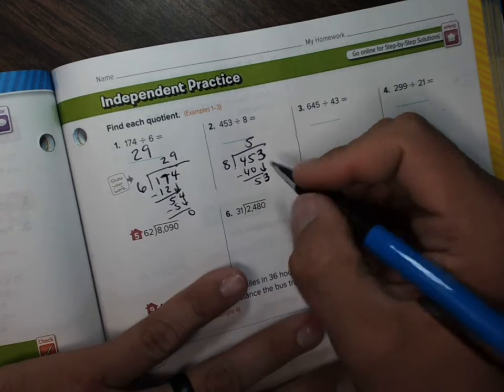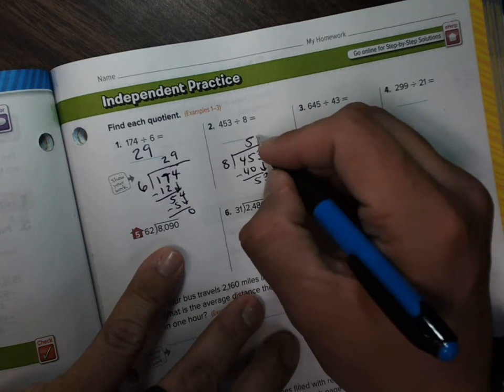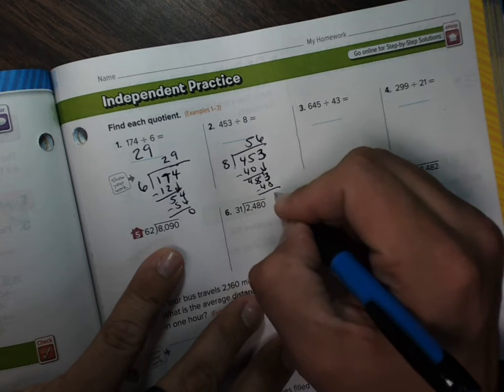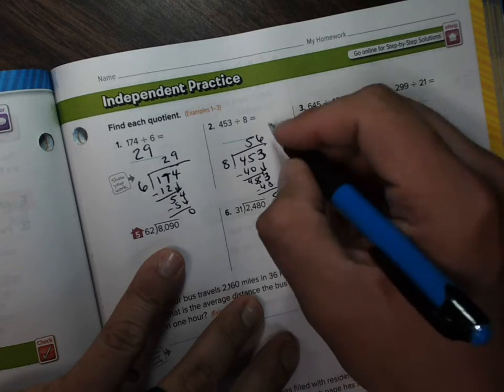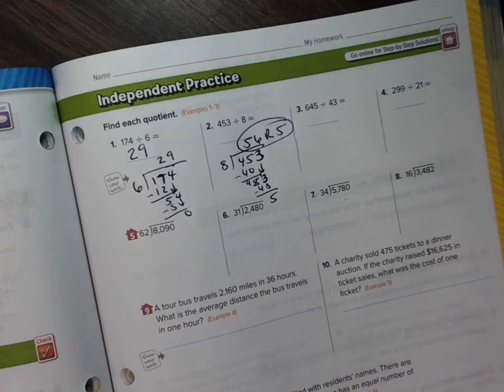Bring down the 3. Now I have 53. So 8 goes into 53 6 times. 48. So we subtract. And we get 5. Okay, there's our remainder. We have 5 left over, so our remainder is 5. So your answer is 56 with a remainder of 5.